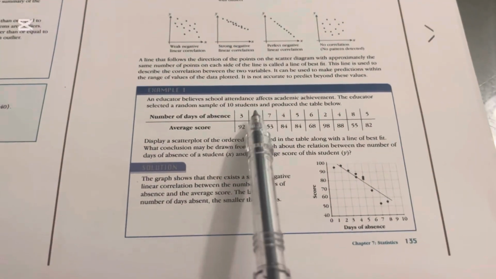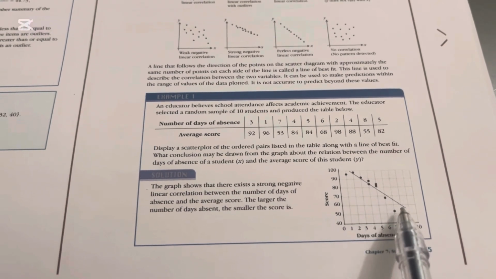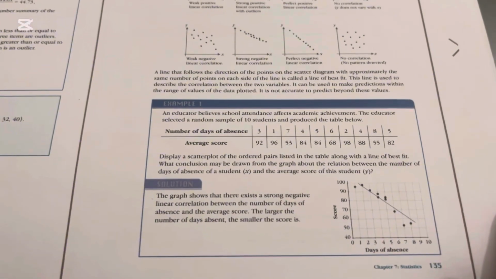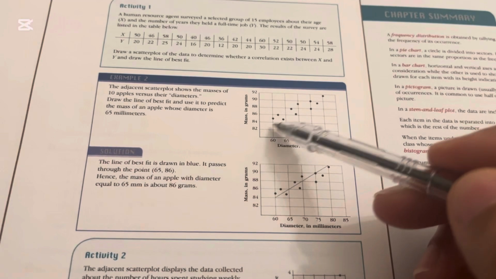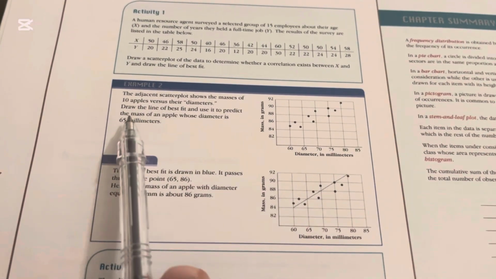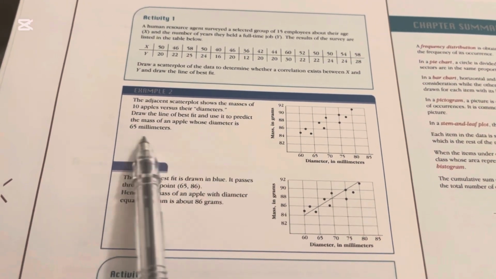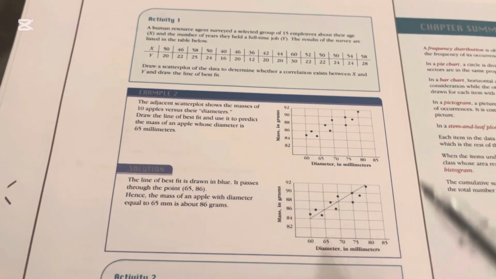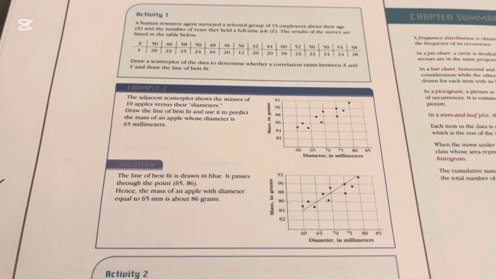Taking this example, he gives you the coordinates, so you're just going to draw the points. Then you can find out that this is a strong negative relation. In this second example, he's giving you these points. So again, this is a strong positive relation, and he's asking you to draw the line of best fit and use it to predict the mass of an apple whose diameter is 65 millimeters. So you'll go to the 65 millimeters. You will approximately get 86 grams.